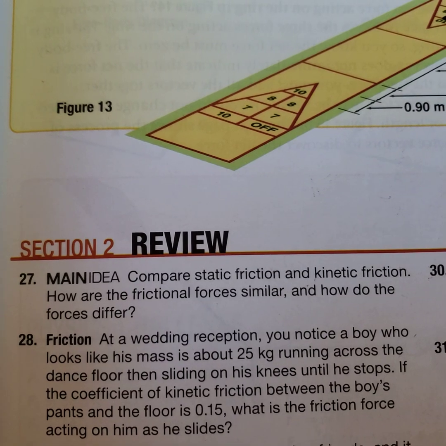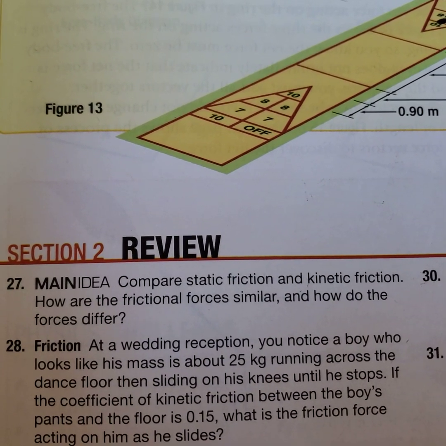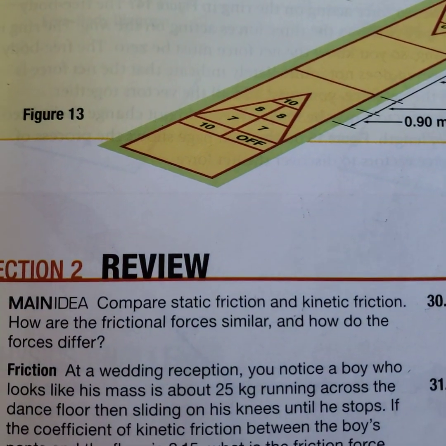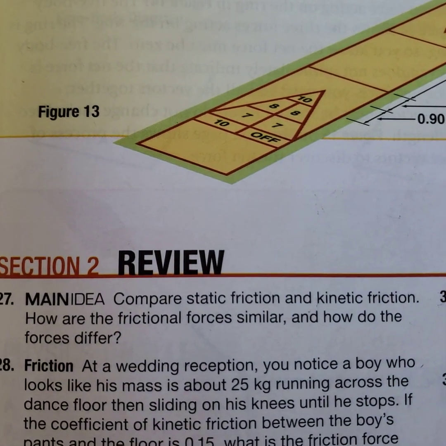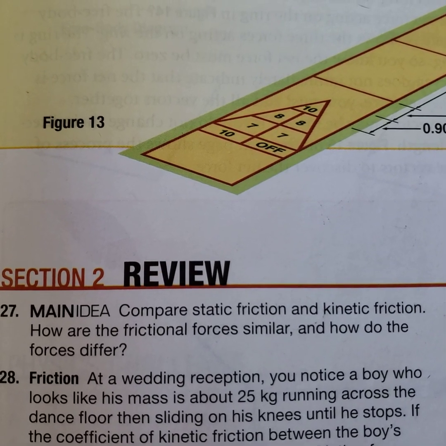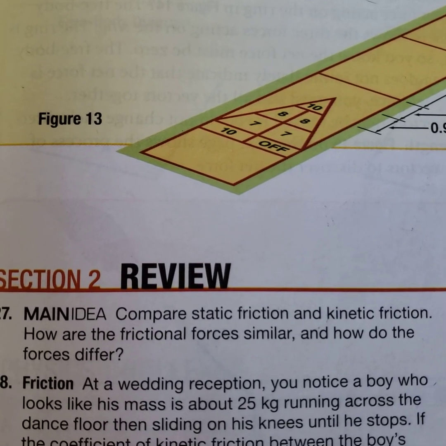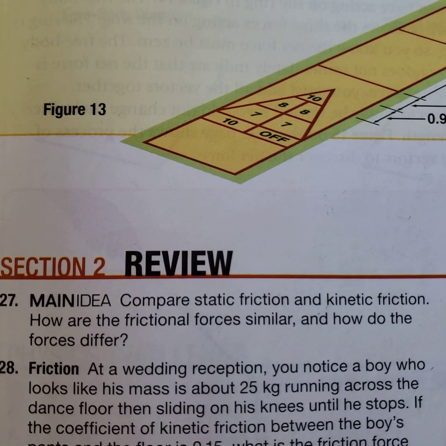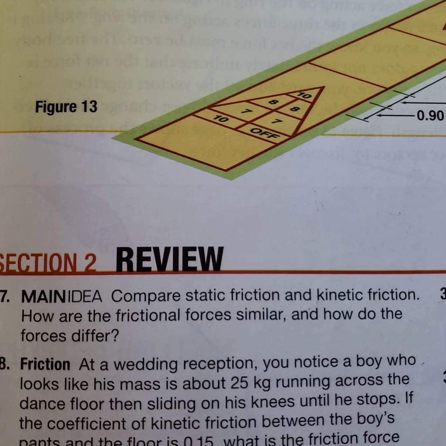Okay, so first of all, you just had to understand the difference and the similarities between static friction and kinetic friction. So how are they similar and how do they differ? So first of all, static and kinetic friction both resist movement.